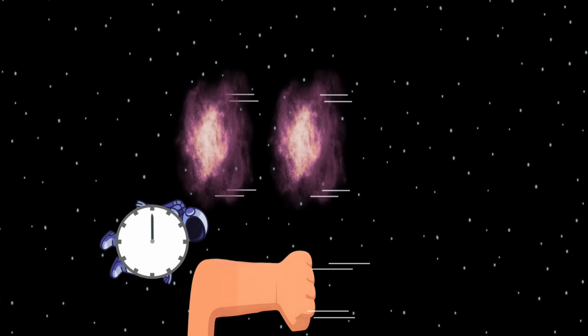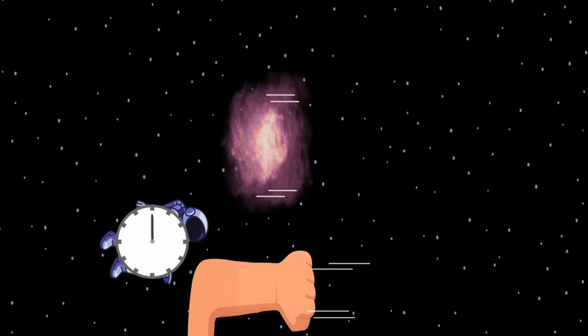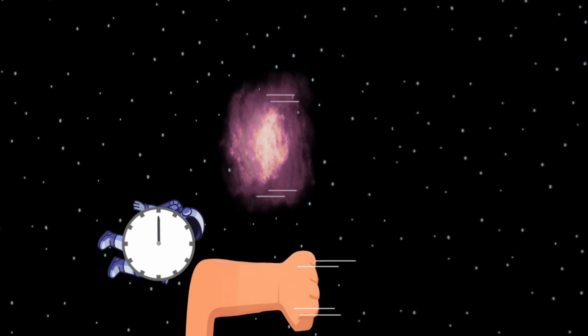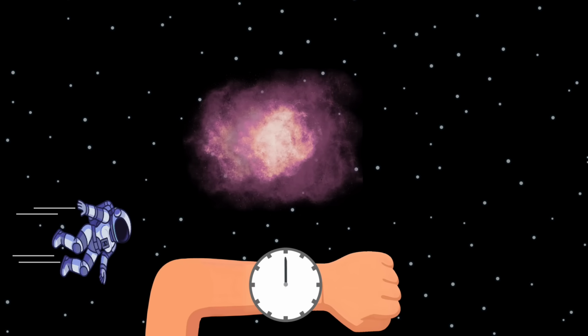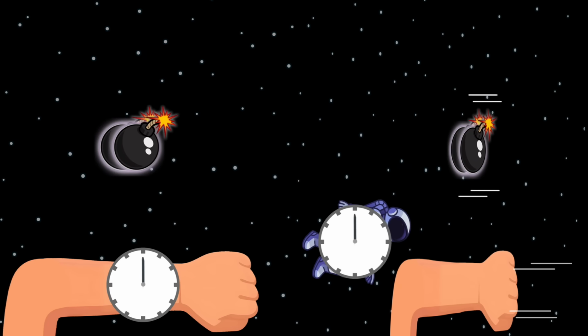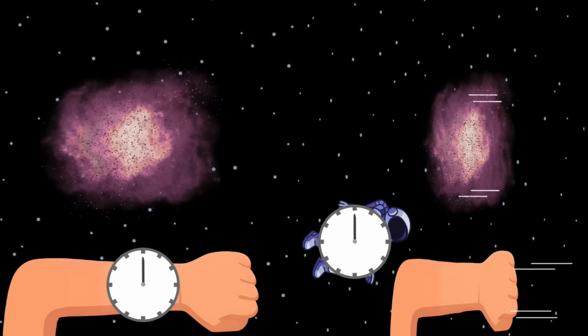But if both bombs go off at the same place and same time, in that case, the separation in space and time is 0. Tilt the frame however you want, 0 stays 0. So everyone agrees on that. Events that happen at the same place and time are absolute.